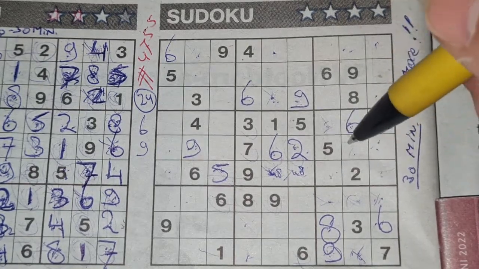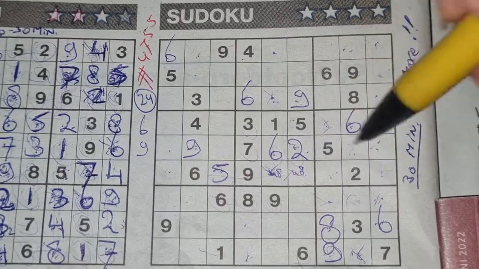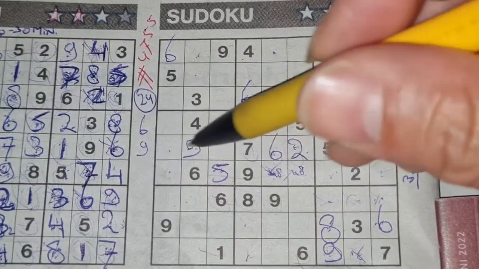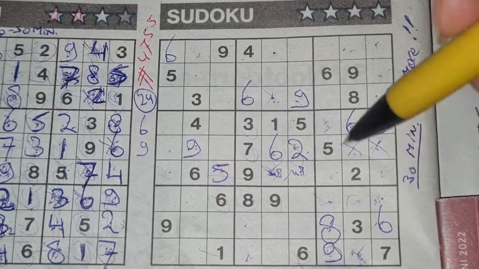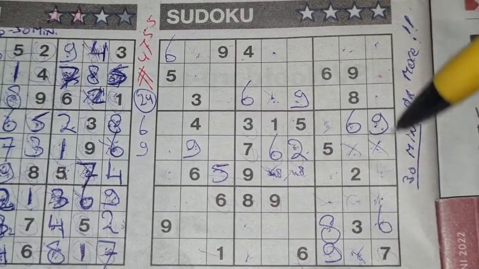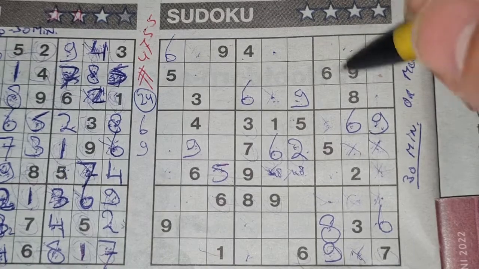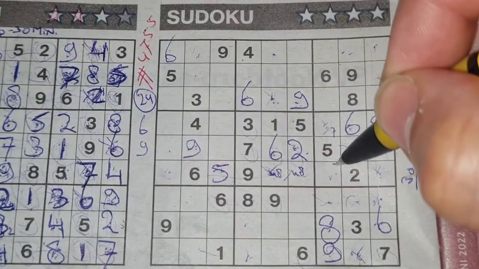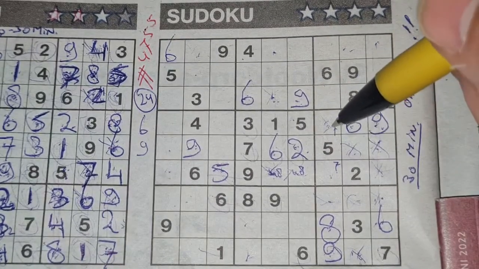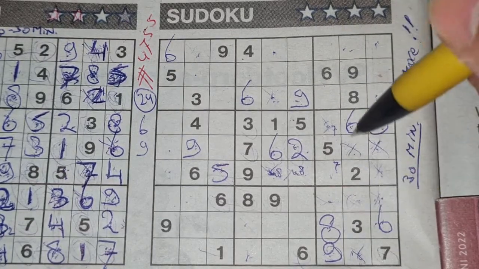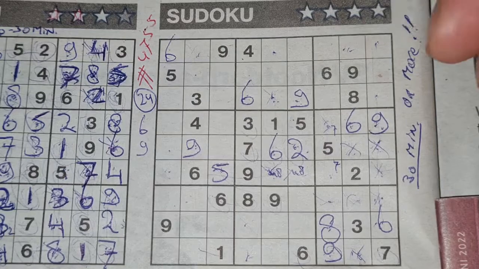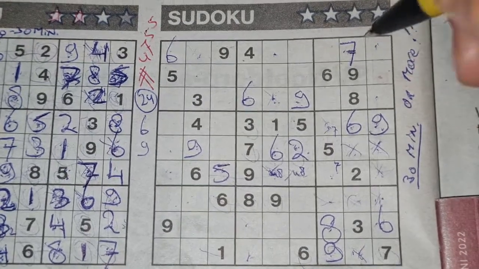1, 2, 3, 4, 5 missing numbers in this big square. One of the missing numbers is 7. We have a 7 in the middle row, so no 7 in these 2 boxes. Here's 7 in the last column, so no 7 in those 2 boxes. So the 7 could be here, could be there. 7 in one of those 2 boxes in this column, 7 in the last column. So the column between, only place left for the 7 should be there.